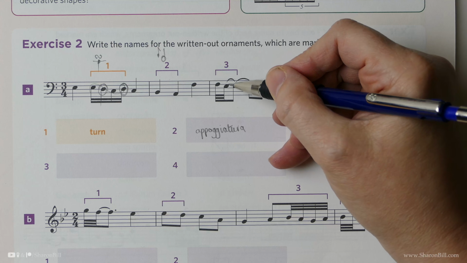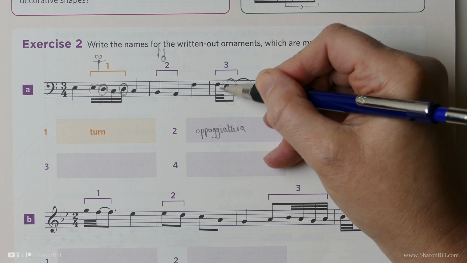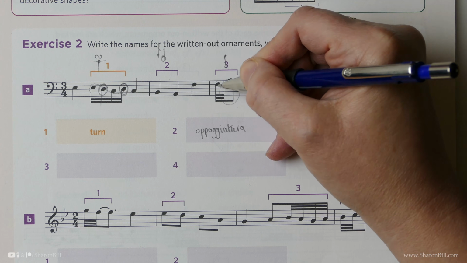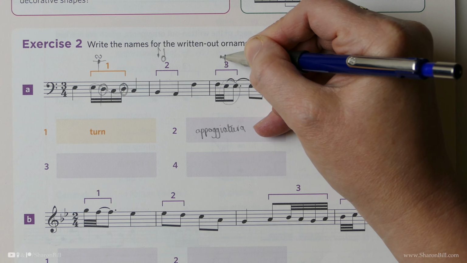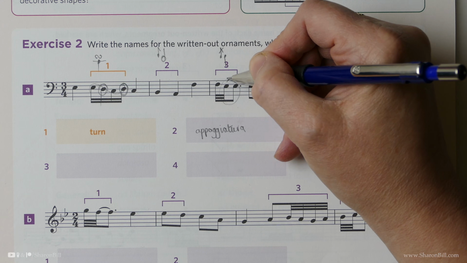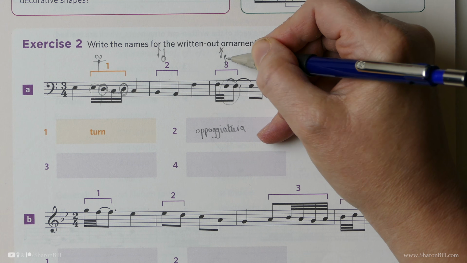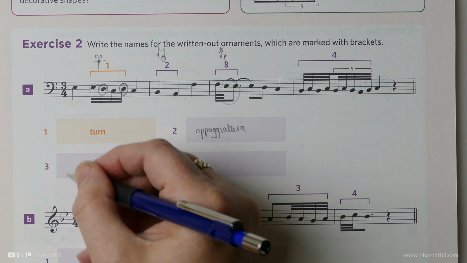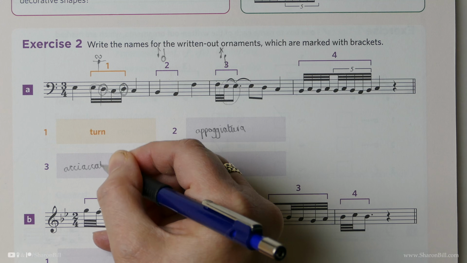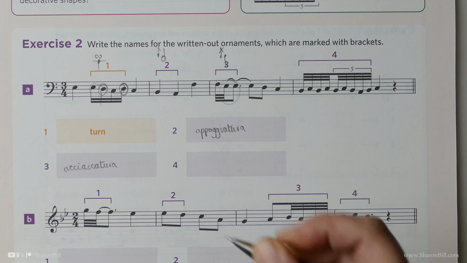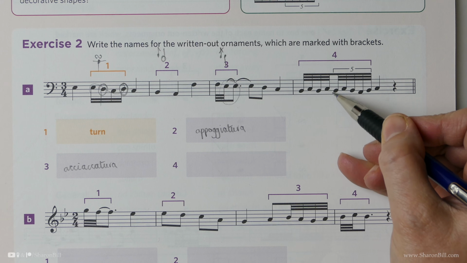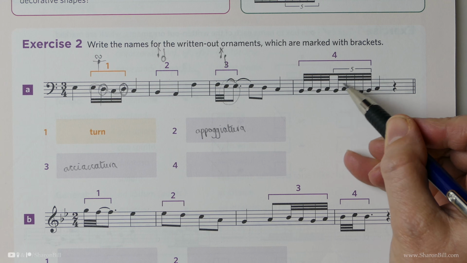And then here we have a note that is nearly a crotchet in value, but then we've got this quick little addition, and that's just crushed in, and that's the grace note, or the acciaccatura, where it's quickly just crushed in. And so again, spelling it, it's double C, A, double C, double C, acciaccatura. And then in this final one, we can see lots of rapid alternating notes with a little flourish at the end.